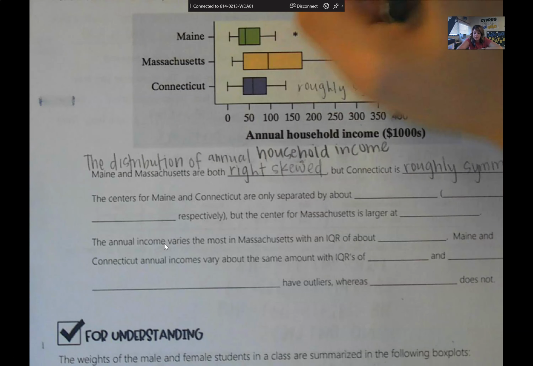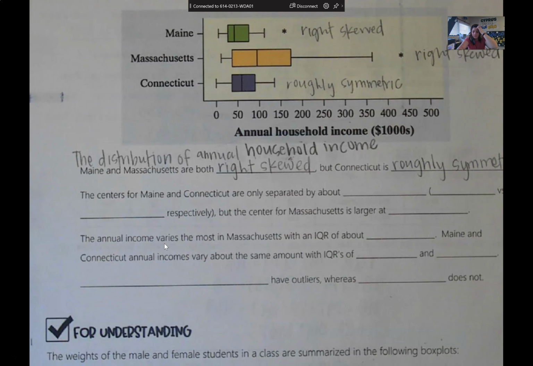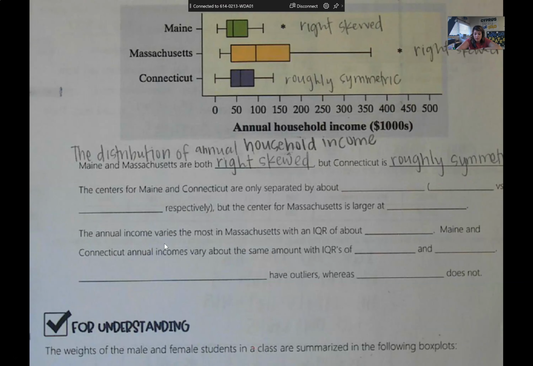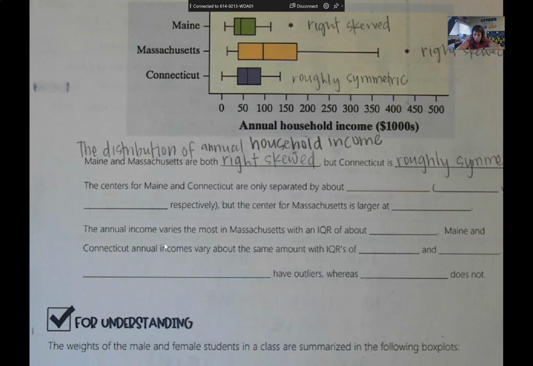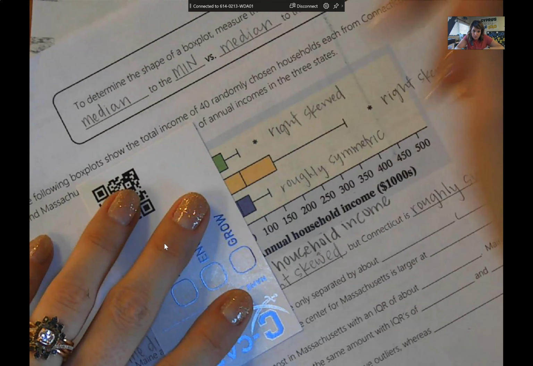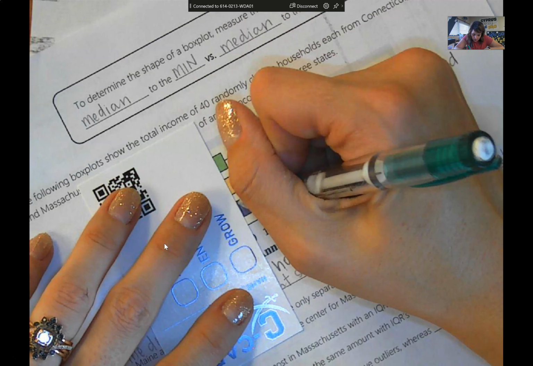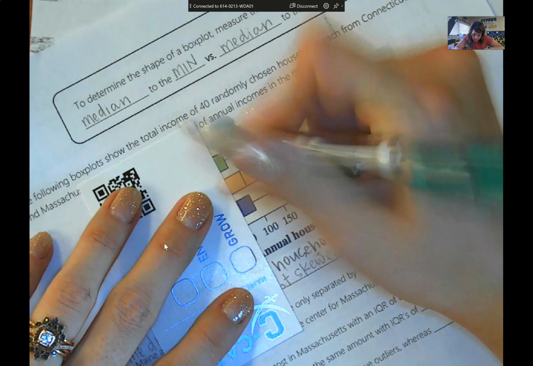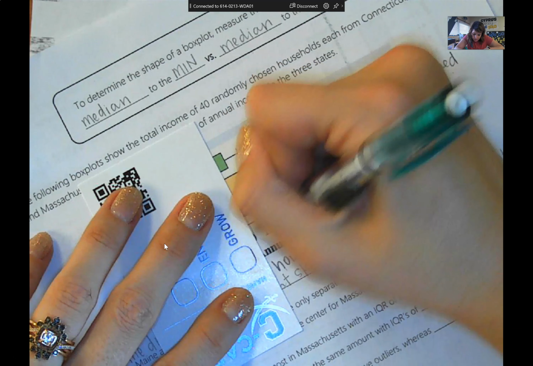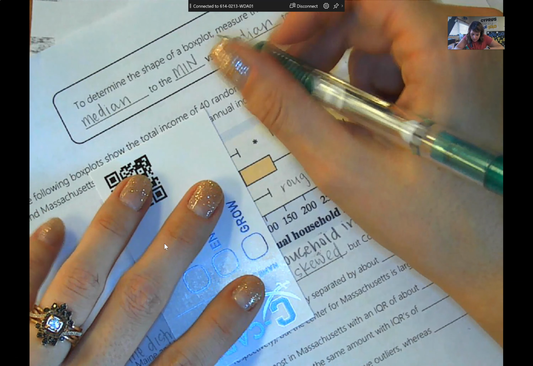Okay, so I'm taking that directly from the x-axis. Okay, now we gotta find the centers for Maine, Connecticut, and Massachusetts. So what you're going to do, as best you can, is draw a straight line from the center down to the x-axis. I just have a random C card here. I'm going to use that to estimate where my centers are.